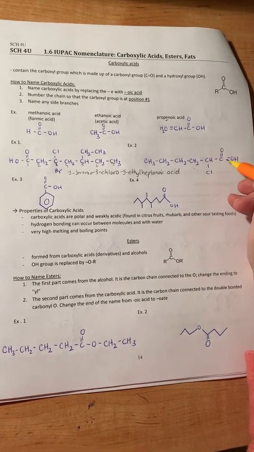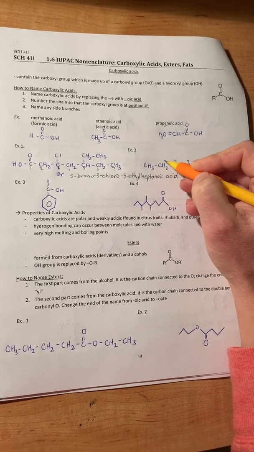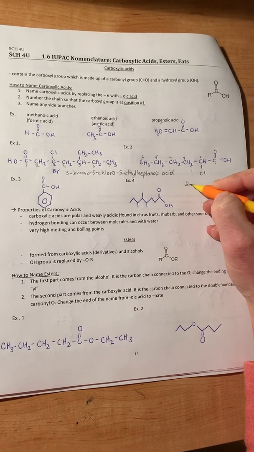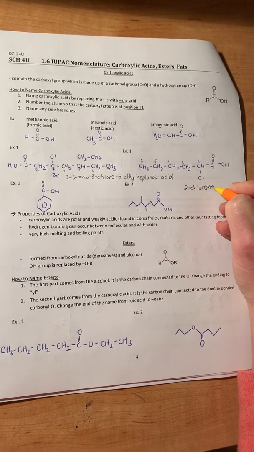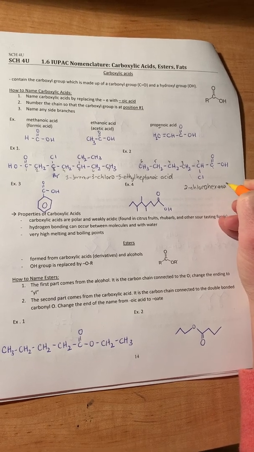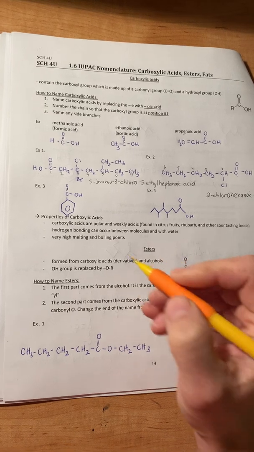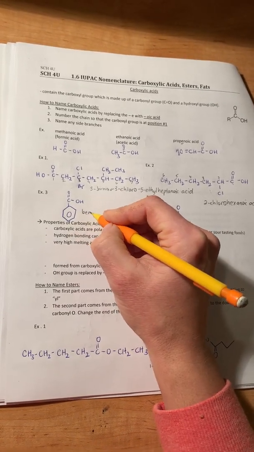Or in the next one, again, numbering this time from right to left so that our carboxyl group is at the end, we have 2-chloro, hexanoic acid. And now down here with the benzene group, this one gets a special name.